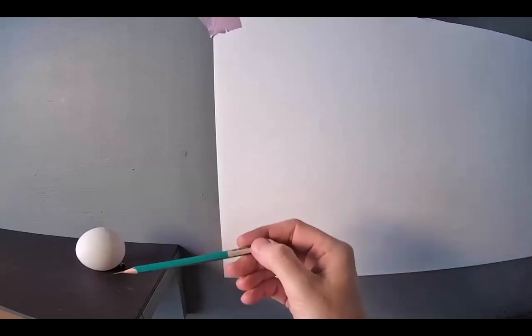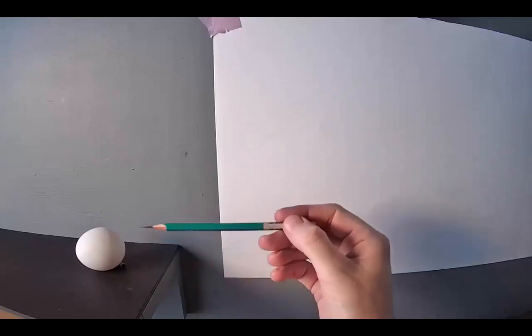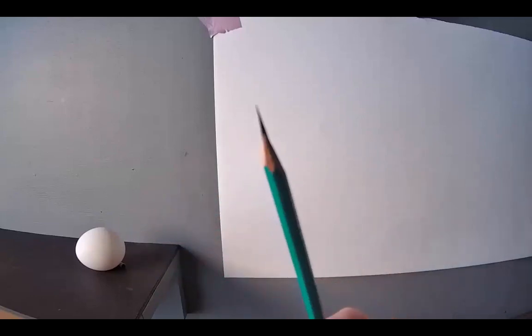Okay, so we have this set up here. I have an egg set up under a simple light source. And so we're going to go through the process of rendering the light and shadow on this egg.